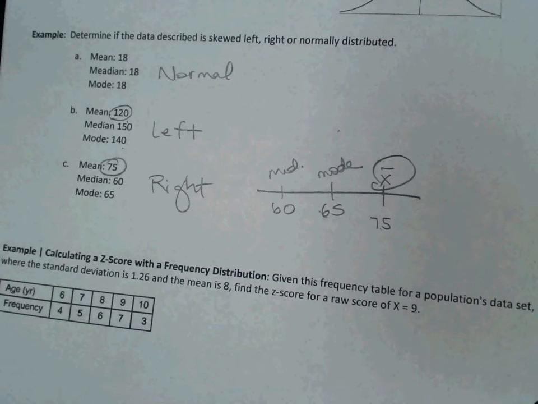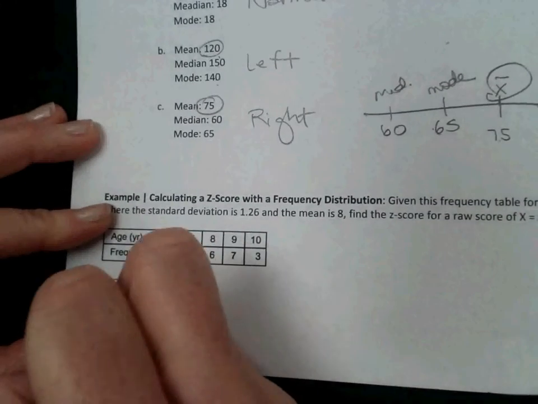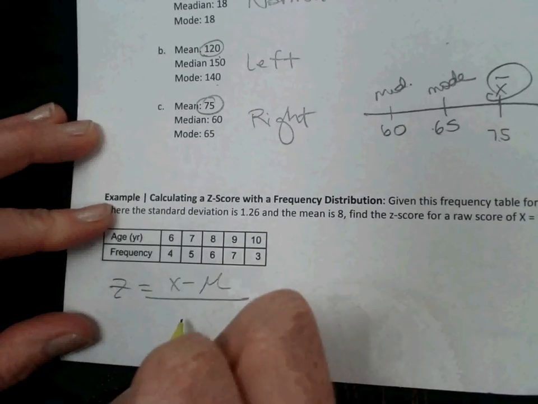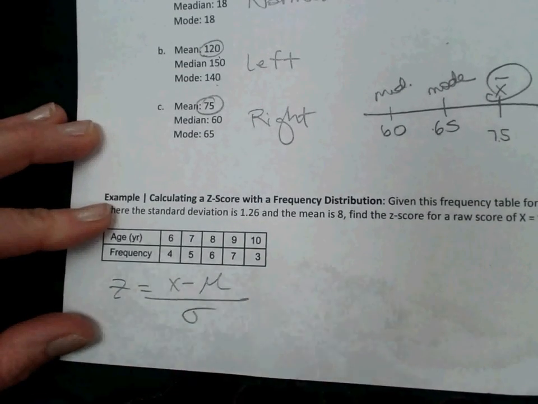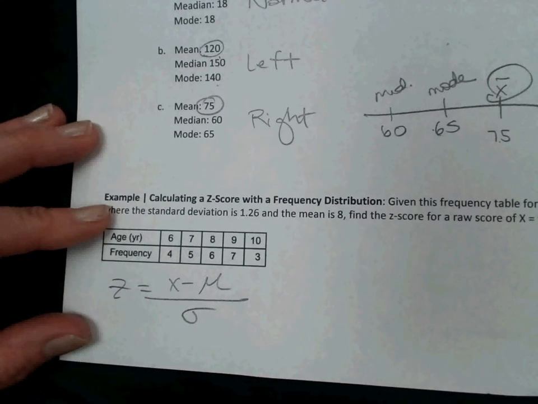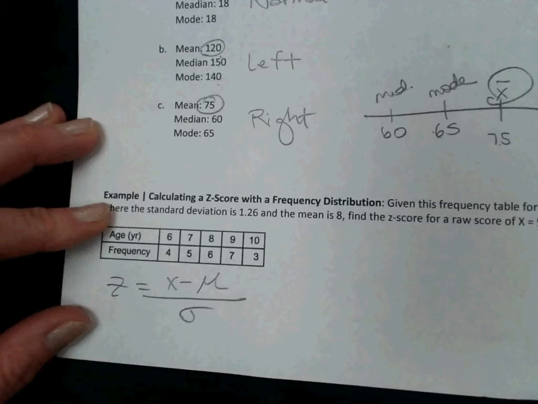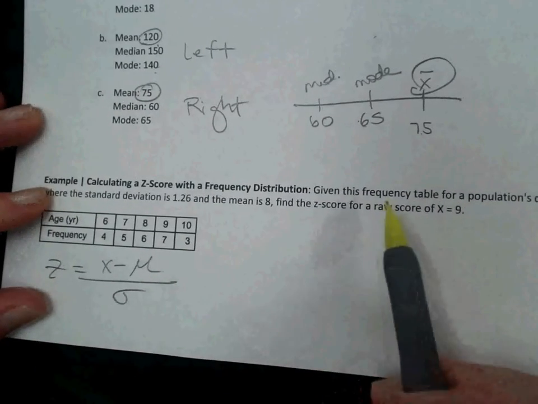Good question. Last example. A little refresher on z-score. So z-score formula, what is it? Who remembers? Anna. Z equals x minus mu, is it? Yeah? Over sigma. Yes, from memory. Well done. So we have our z-score formula.